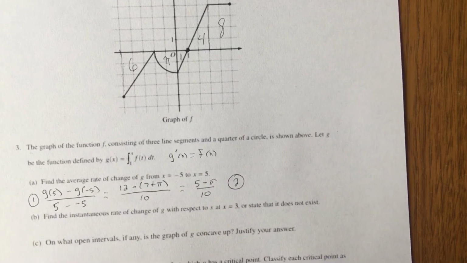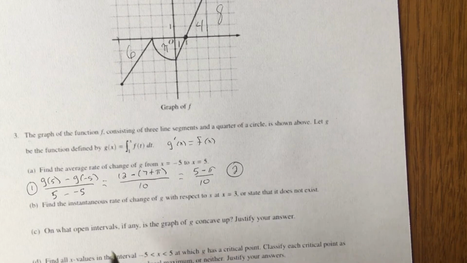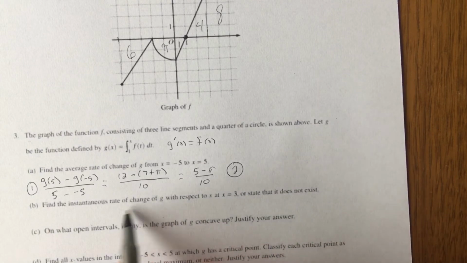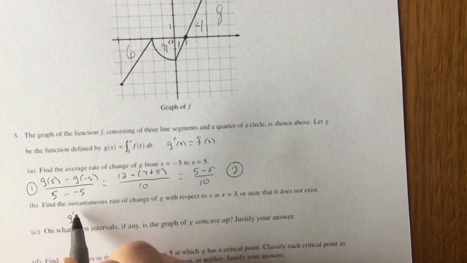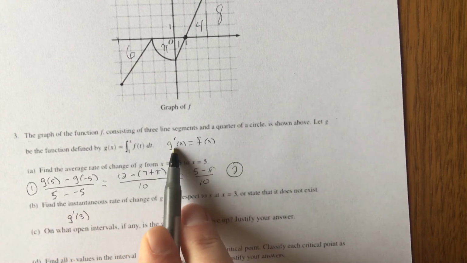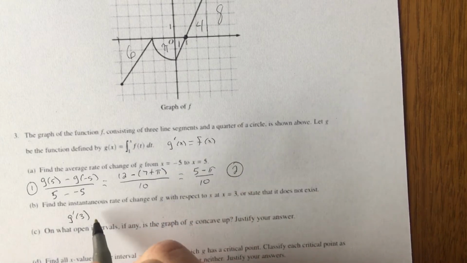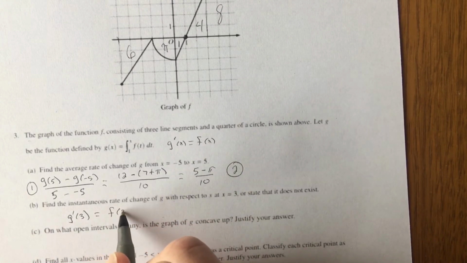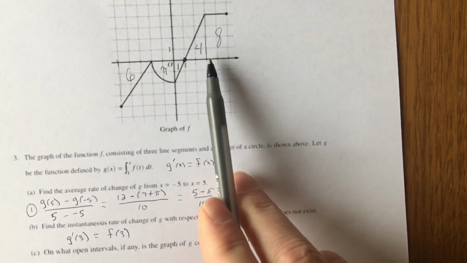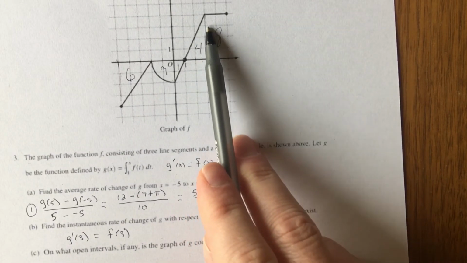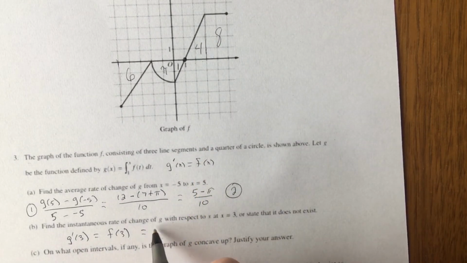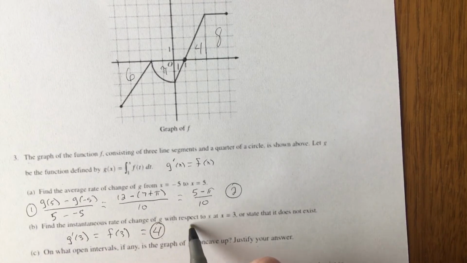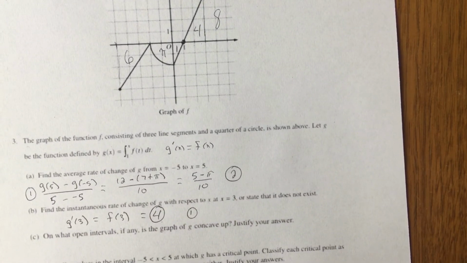Okay. Then B says find the instantaneous rate of change of g with respect to x at 3, or state it doesn't exist. So instantaneous rate of change, that's just the derivative. They want to know what g prime of 3 is. And we've already said that g prime is f. So g prime of 3 is f of 3. And if you come up here at 3, f of 3 was 4. And you got 1 point for that. Okay, so not too bad.